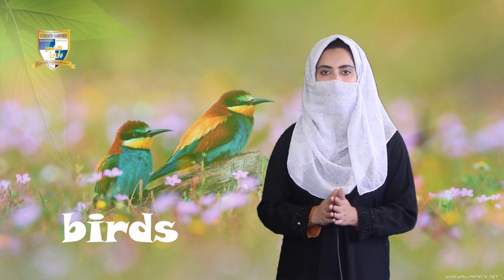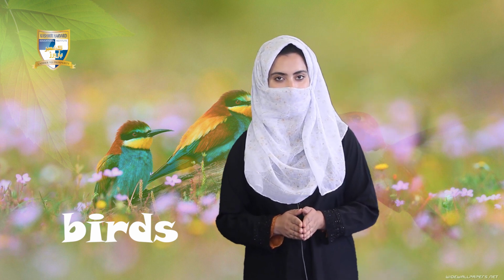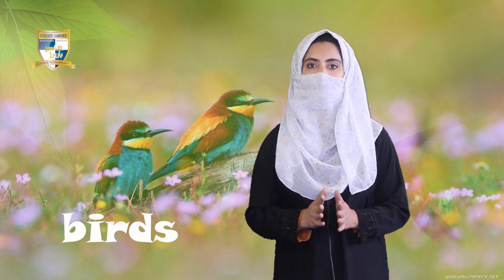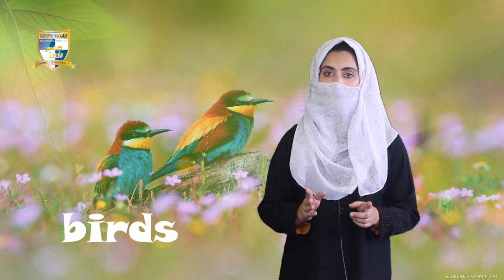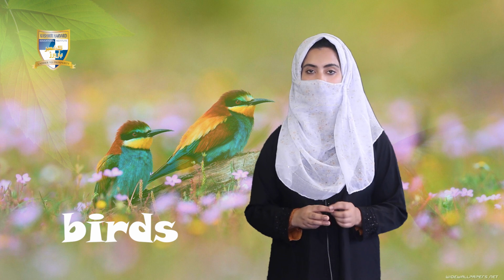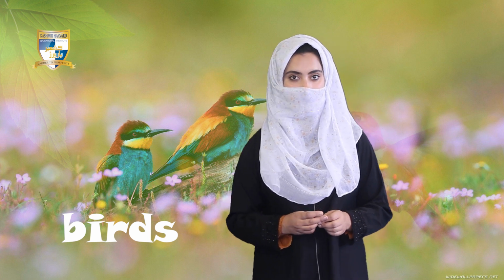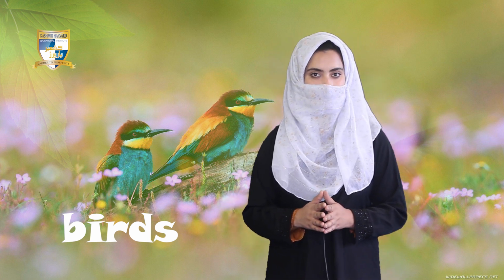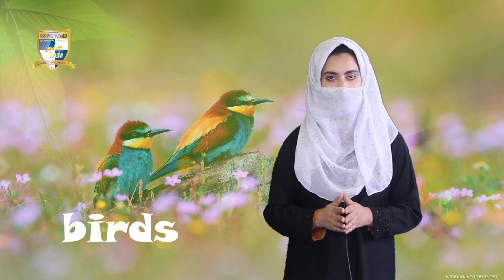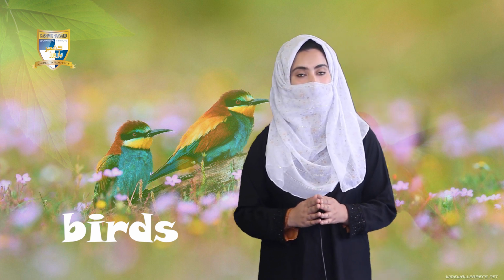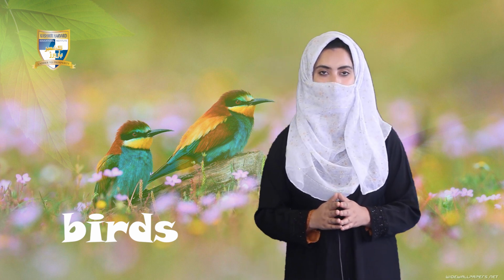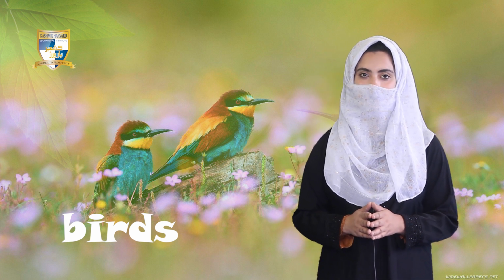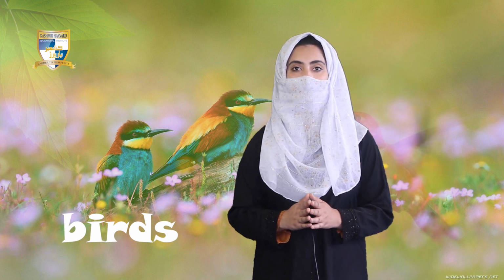Now we'll discuss some basic characteristics of birds. Birds are warm-blooded vertebrates. Their body is divided into 3 main parts: head, trunk and tail. Tail helps the birds to fly and to change their direction while flying. Birds have 2 pairs of limbs, wings and legs. They have 2 legs but no hand.